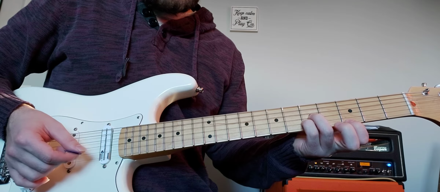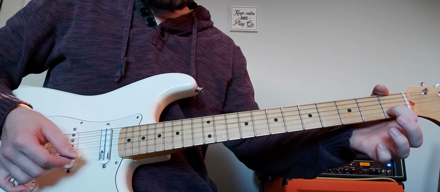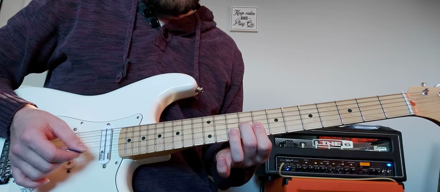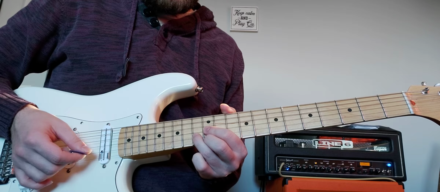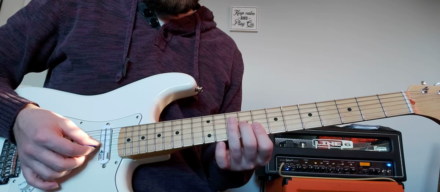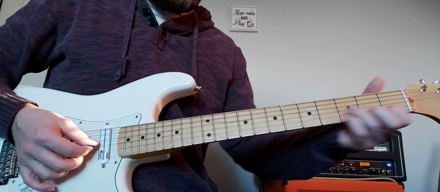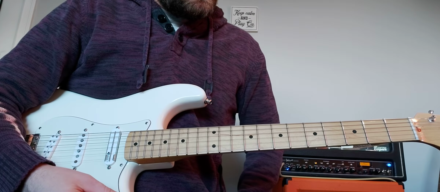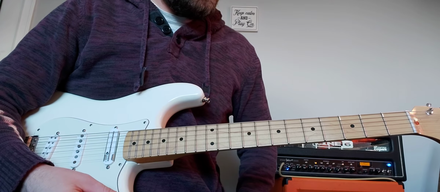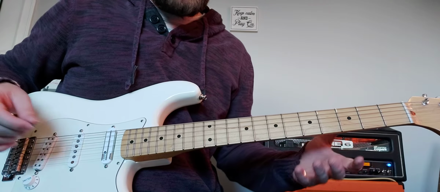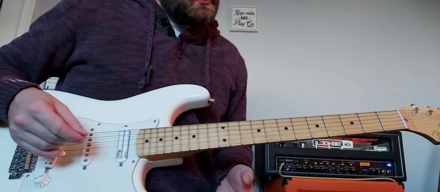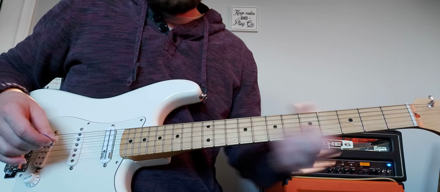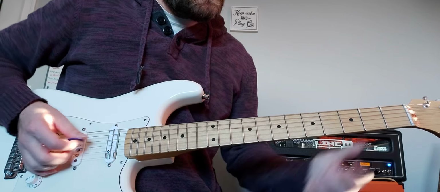Root, second. Yeah, pretty easy. So you're just using those same shapes as the other videos, and we're just moving them around to find the notes that we need to get this C major.